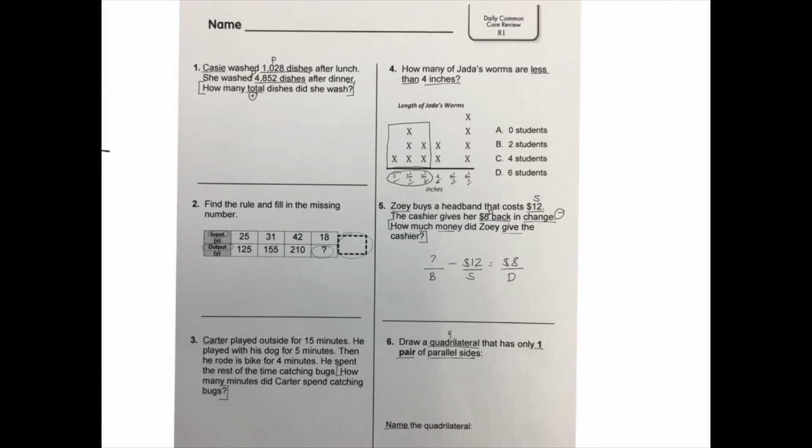All right, that is your Daily Common Core. Finish this page on your own, and then you can move on to your mixed multiplication review.